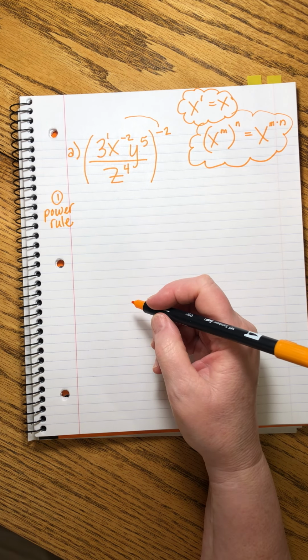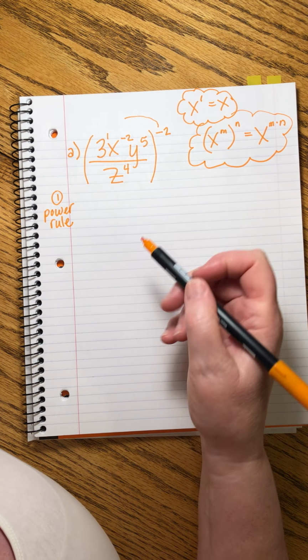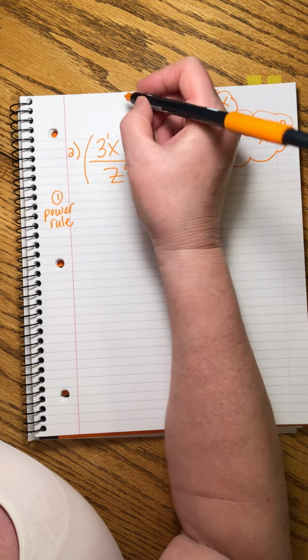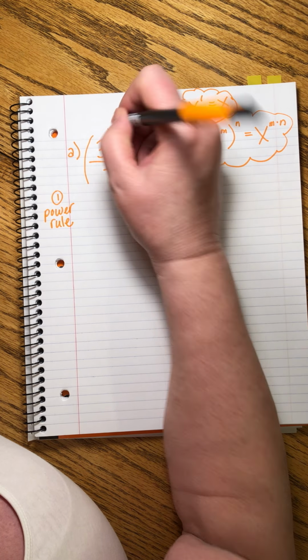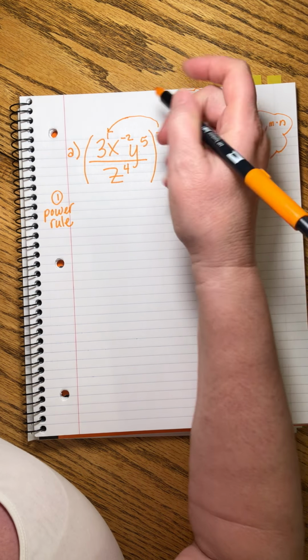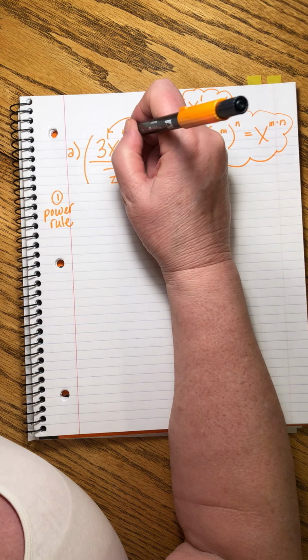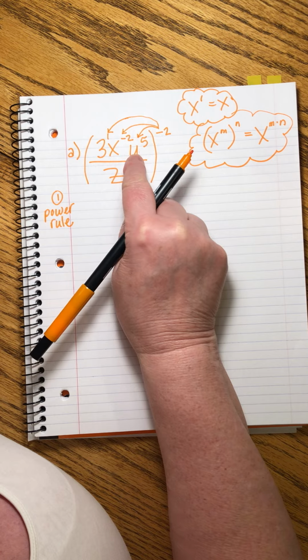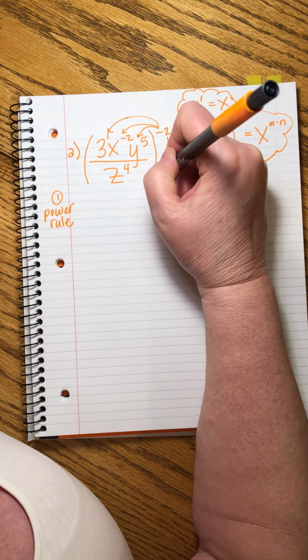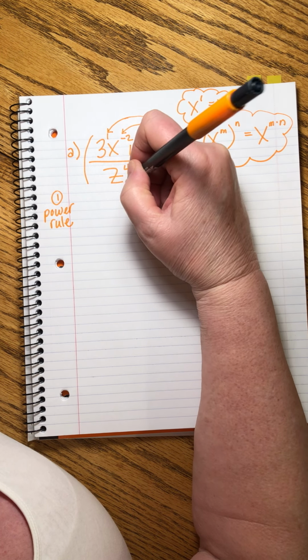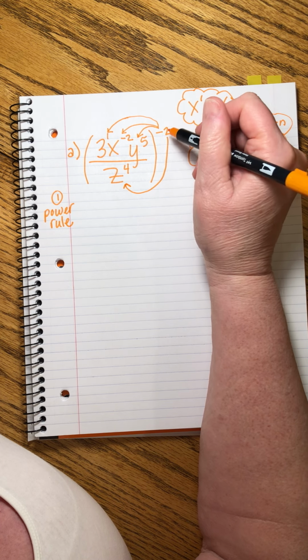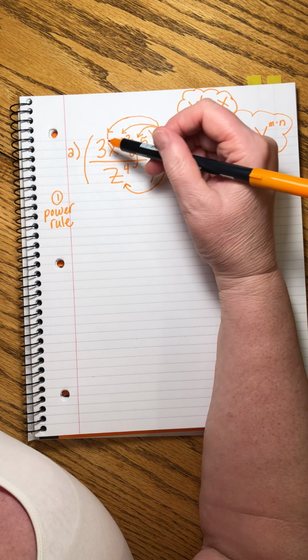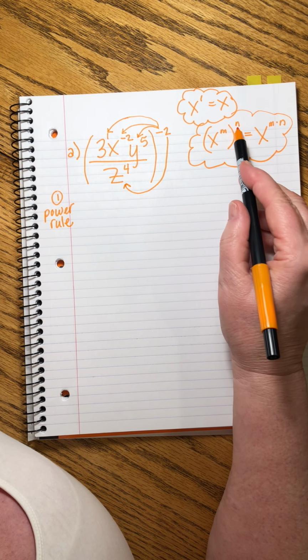Maybe we're not in this problem. We'll see. We're going to have to multiply the exponents together for every single one of these bases. See how there's the 3 and the x and the y? We have to get each one of them, and then we have to do the denominator too. Every single base is going to be raised to the -2.